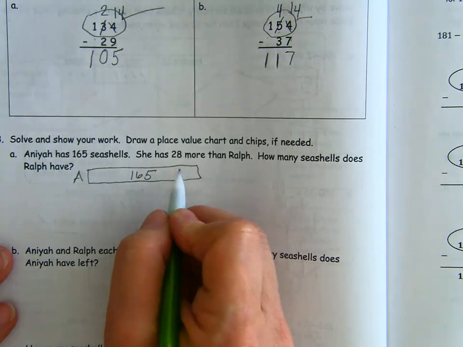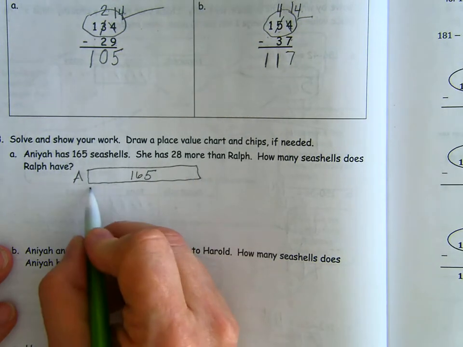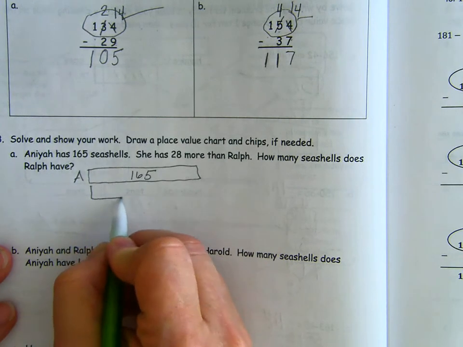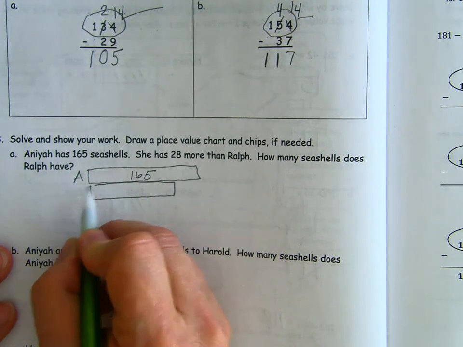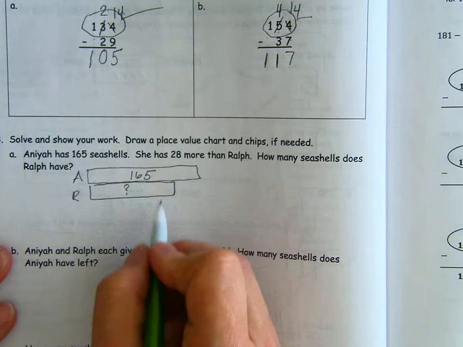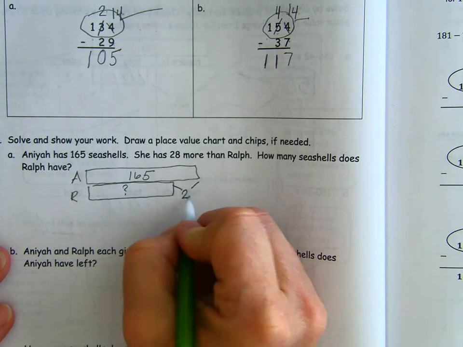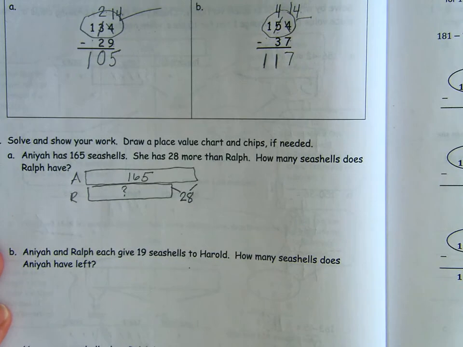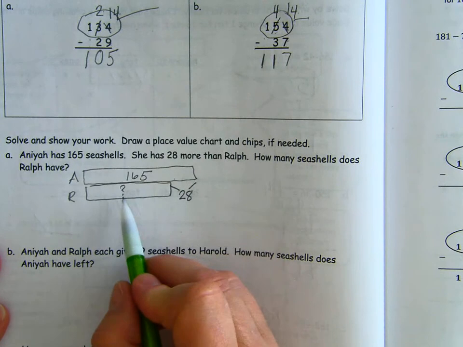She has 28 more than Ralph, which means Ralph's bar is going to be shorter. We don't know how many Ralph has. That's what we're going to try to figure out. But we know this bit here is 28. Anaya's is more than Ralph's.